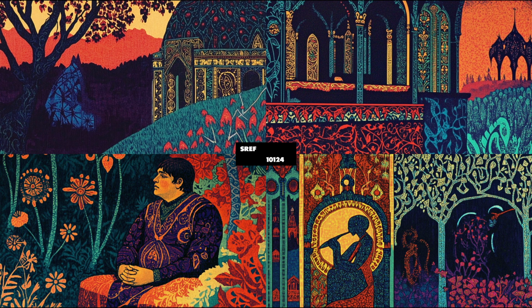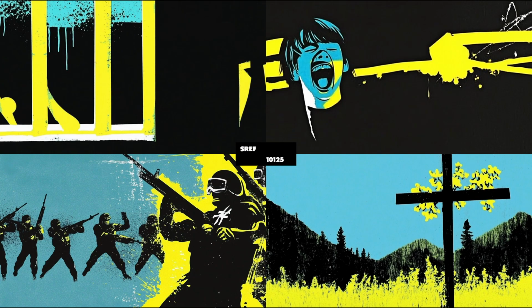10124. Colorful illustrations in a decorative handwoven style. 10125. Comic book style illustration, graffiti-like, using bold and vibrant teal and yellow.